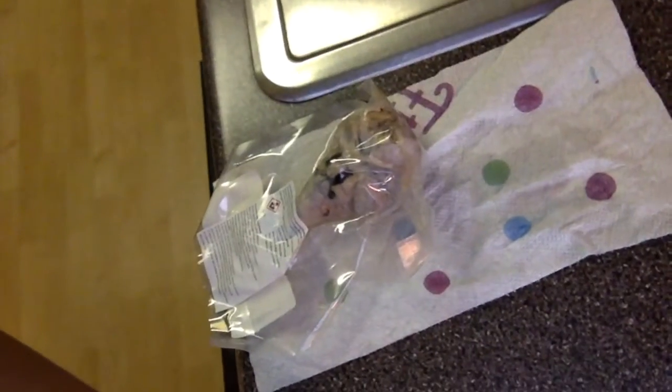Today is October 19th, 2017, and right now I'm going to be doing the sheep's brain dissection, specifically looking at some of the features of the gross anatomy of the central nervous system. So right here I have my sheep brain. It is still in its package, so I'm going to rinse it off, get it ready, and then we'll start the dissection.